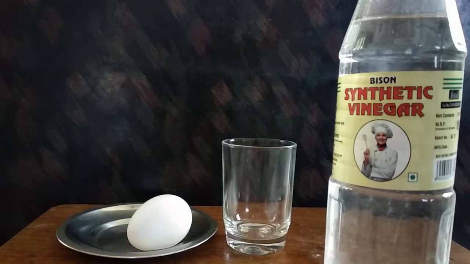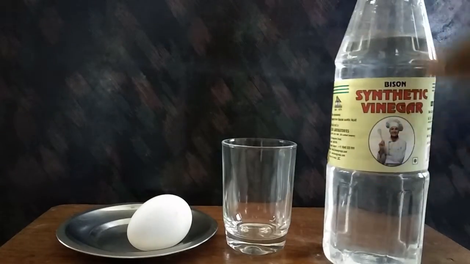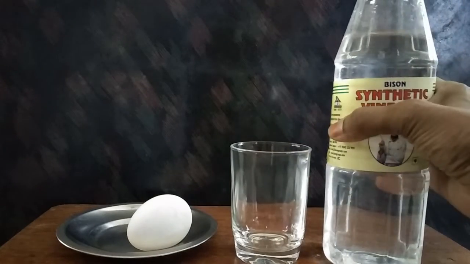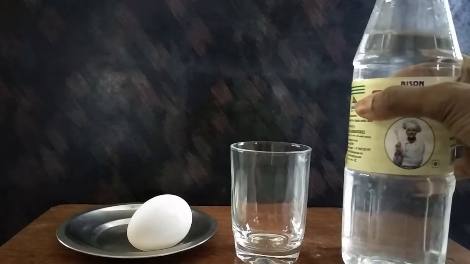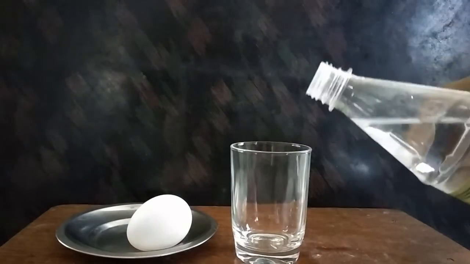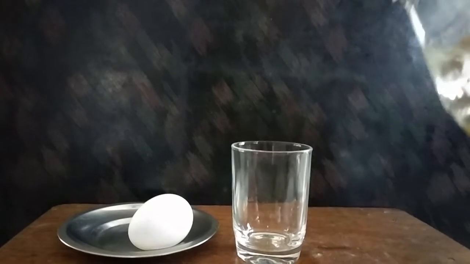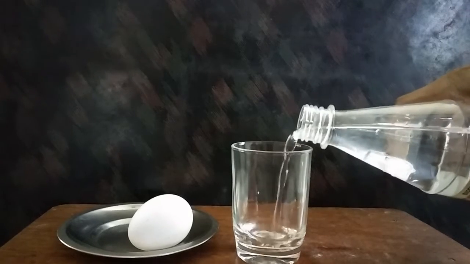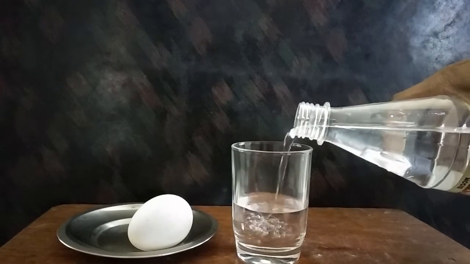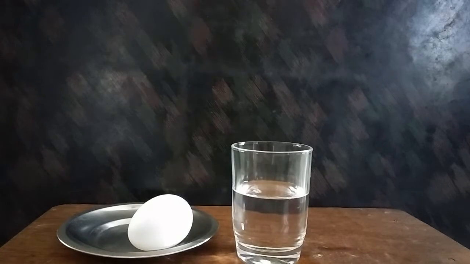Today we are going to do a simple jelly egg experiment with egg and vinegar. And here's the vinegar and here's the glass cup and here's the egg. So we are going to pour the vinegar into the cup. Guys, we are going to pour the vinegar and the smell of vinegar is so bad. Now we have poured the vinegar.